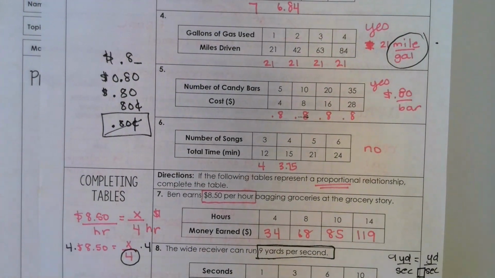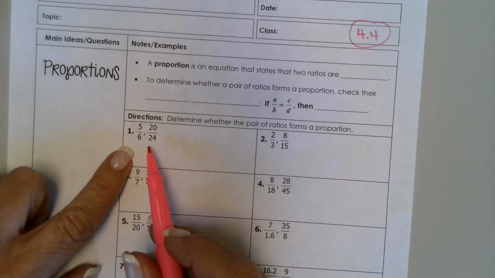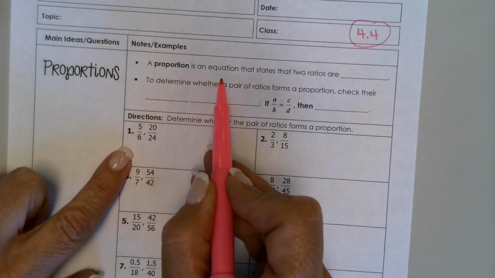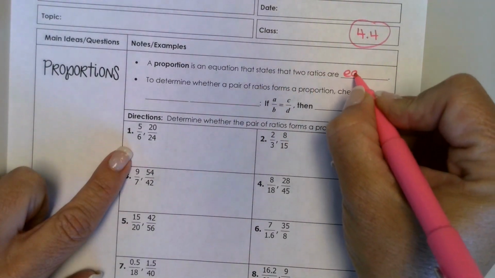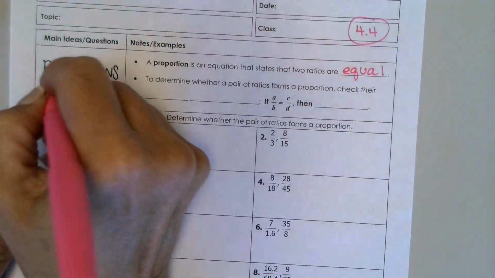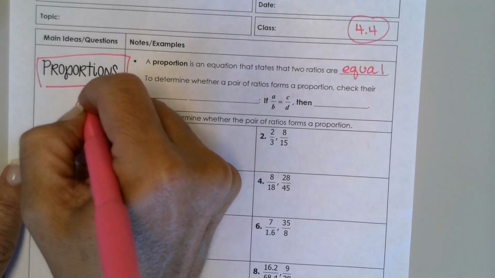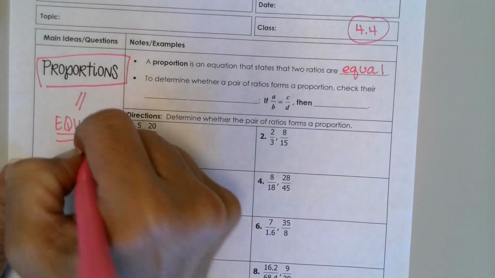So now we're going to find proportionality algebraically. So I have these 2 ratios. So it says a proportion is an equation that states that 2 ratios are equal. So if you remember, we said we had something that was proportion or non-proportion. So proportion is basically equal. We just said that on the other page, all right?